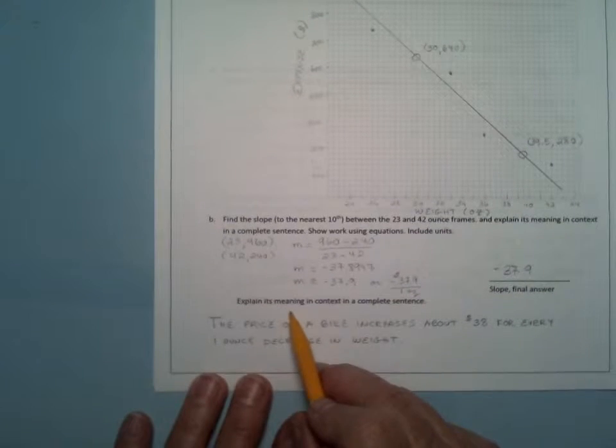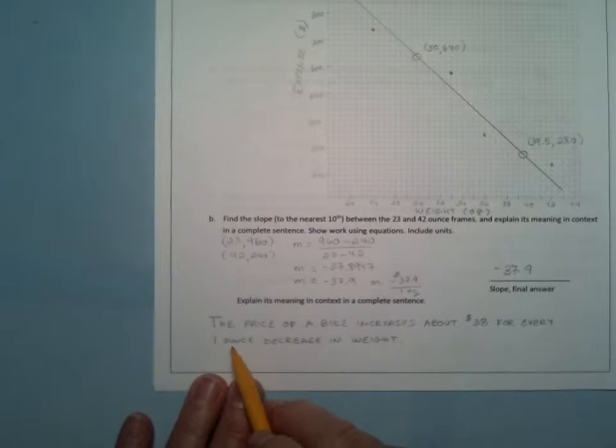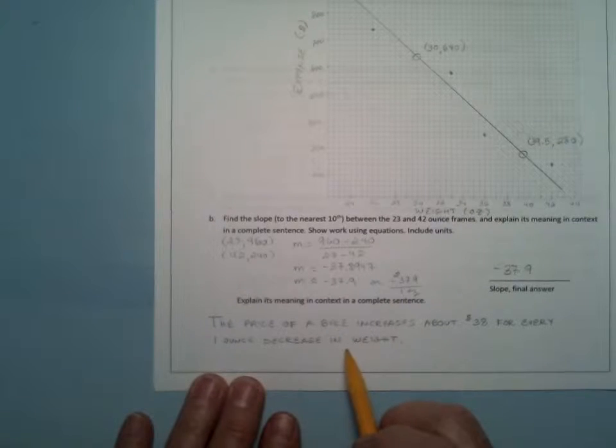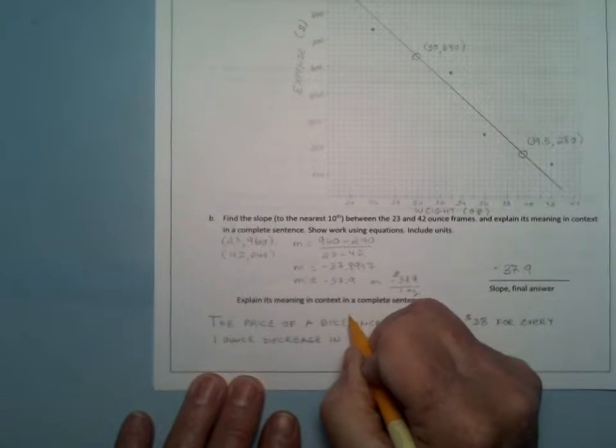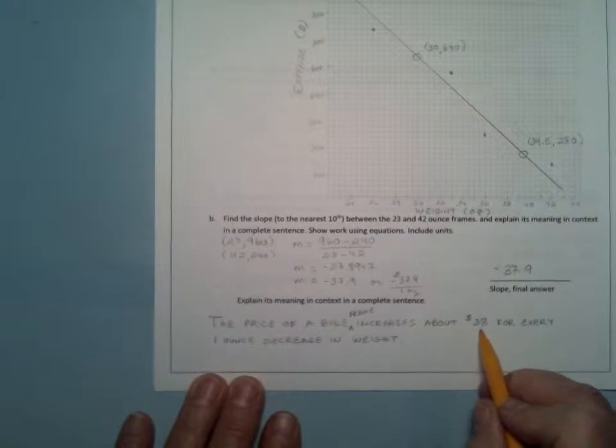For me to explain its meaning in context in a complete sentence, I could say, and there's lots of different ways to say it, the price of a bike, actually it's the price of the bike frame of a bike, and put that in here, of a bike frame, increases about $38.